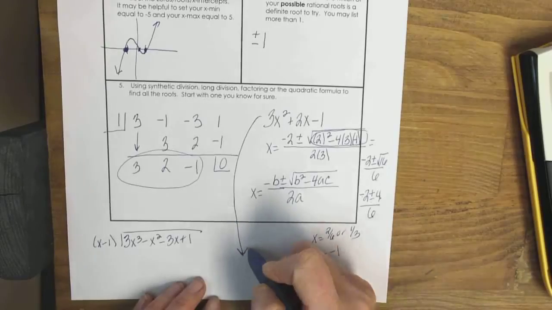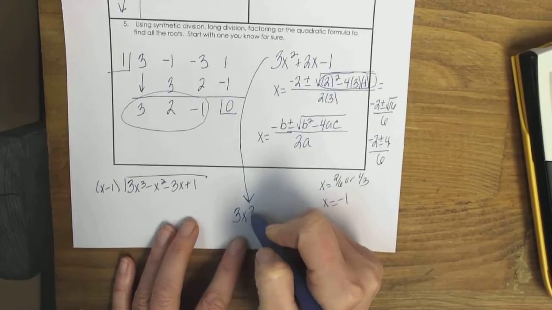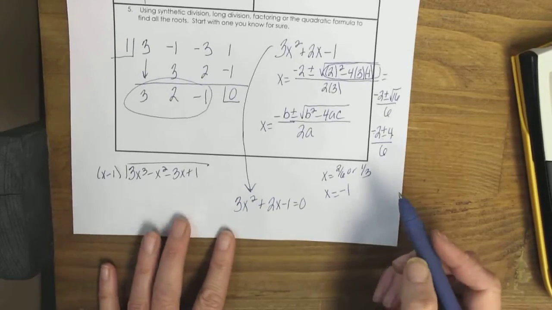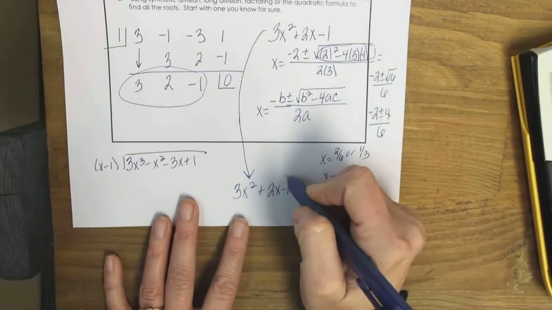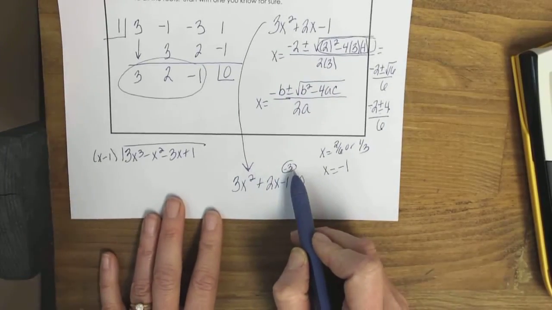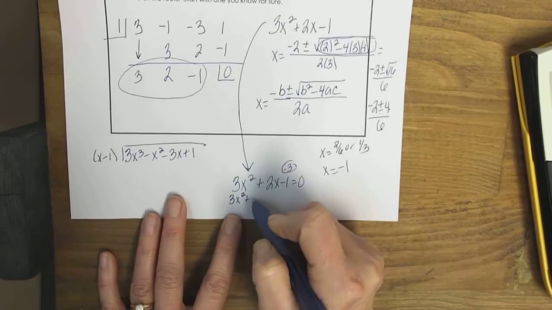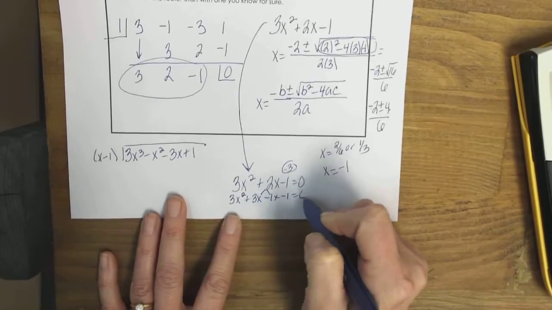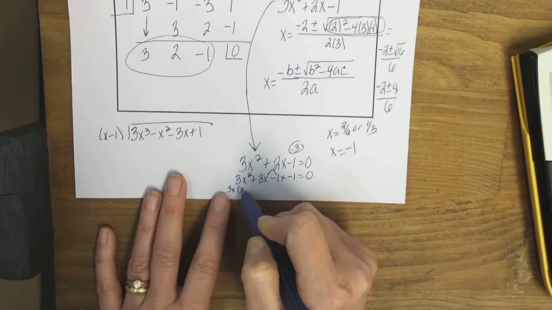And if you did not like using the quadratic formula, I'll actually draw an arrow down here, make sure you can see that. I could have taken it and set it equal to 0 and factored it. Many of you like grouping, so you'd have to go 3 times -1 is -3. And then you'd have to think what numbers multiplied together give you -3, but add to give you 2. And those numbers would be +3x and -1x.